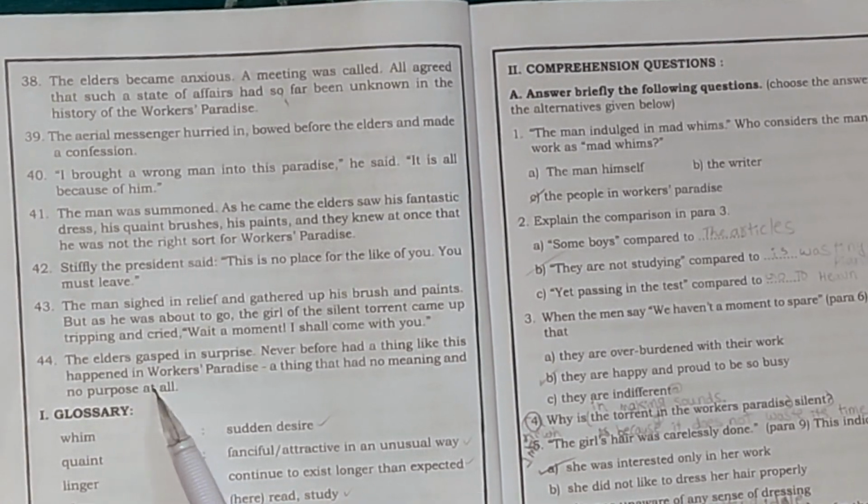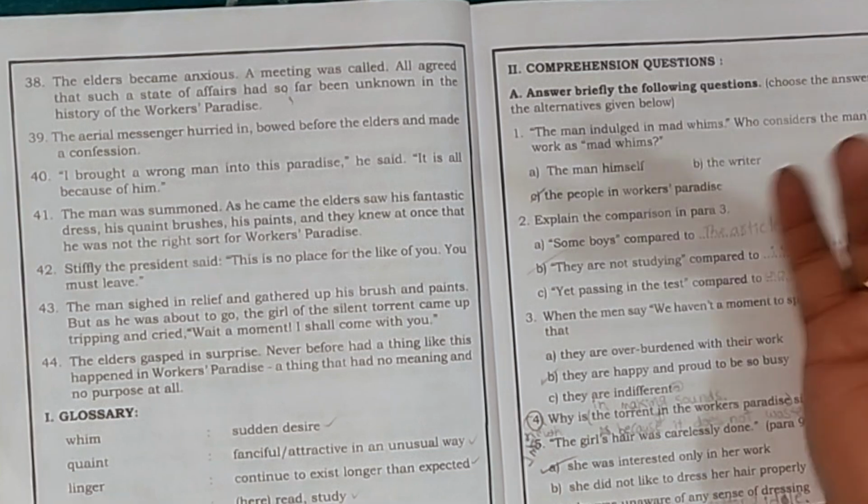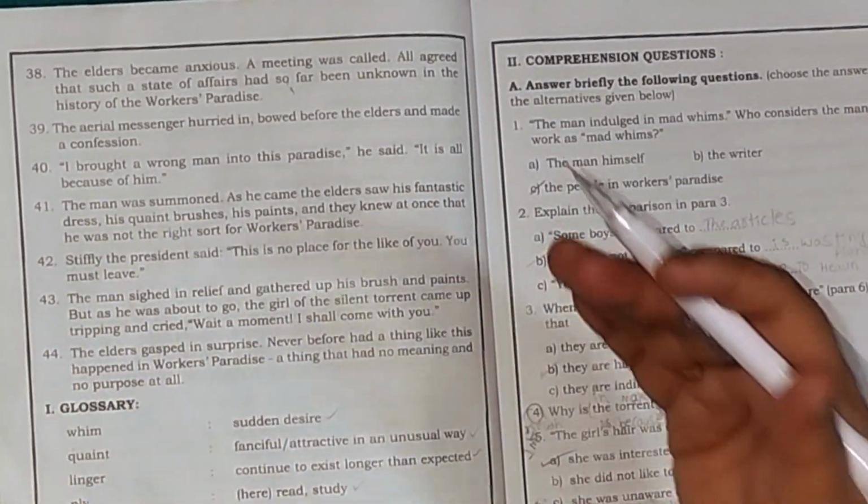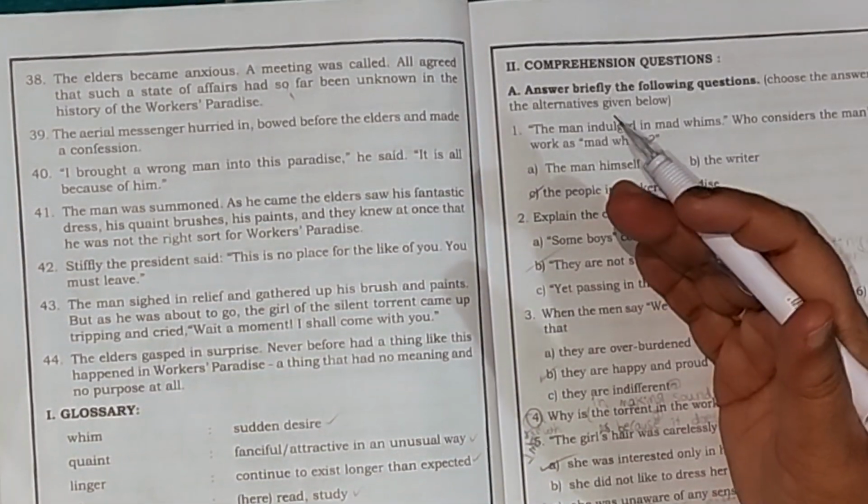See children, the elders know, they are shocked. They gasped, they are shocked. What is this? This never happened. One who is entering the paradise works hard, not just sitting idly. He works, he just goes on moving, because they have to kill the time, they have to adjust the time, they have to work to keep their mind busy, children.